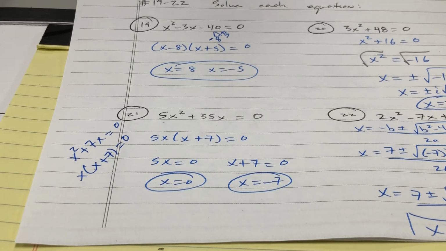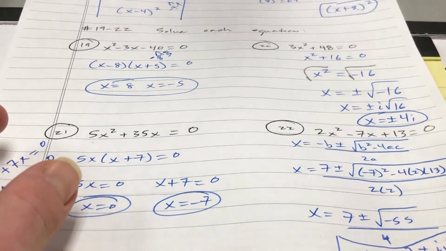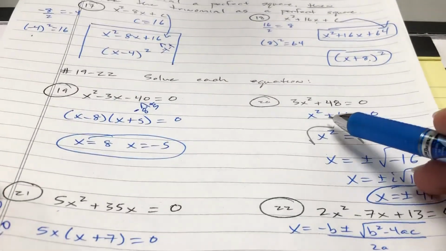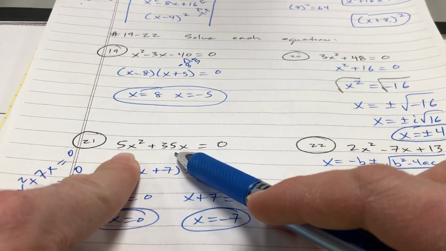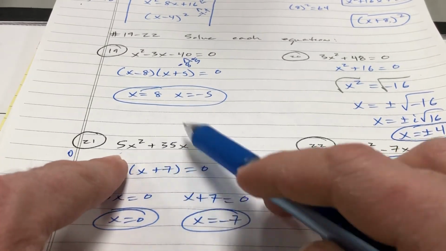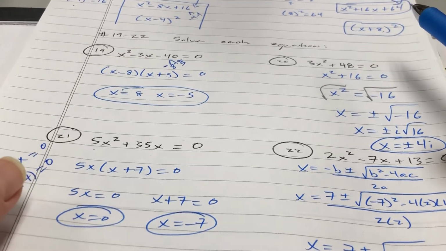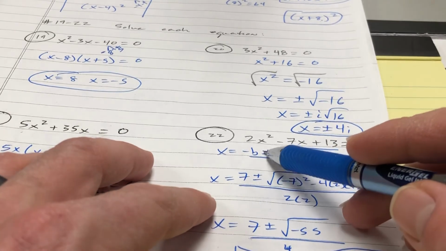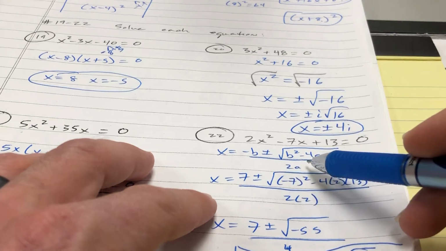And lastly, you can try to factor this by guess and check. You can also, if you notice that you can't factor it by easy factoring like you could in 19, or by taking square roots like you could in 20, or factoring out the common factors of 5 and x like you did in 21, you can use the quadratic formula. x equals negative b plus or minus the square root of b squared minus 4ac all over 2a.